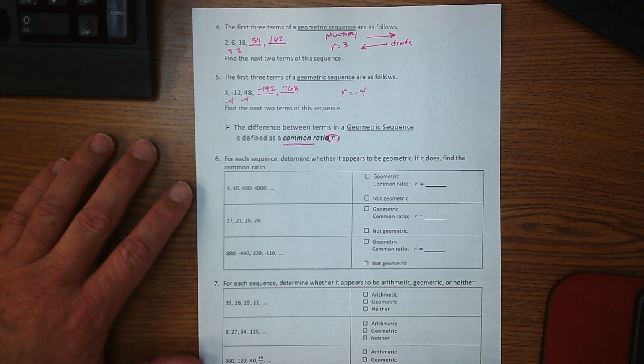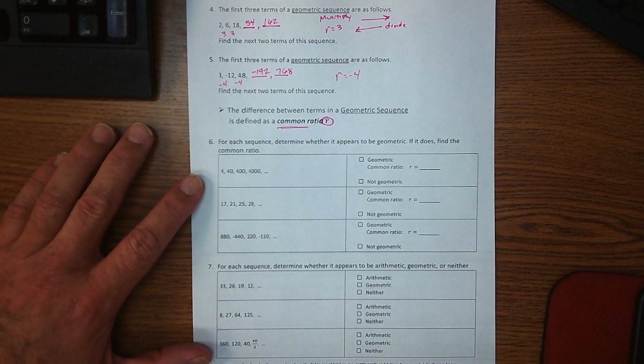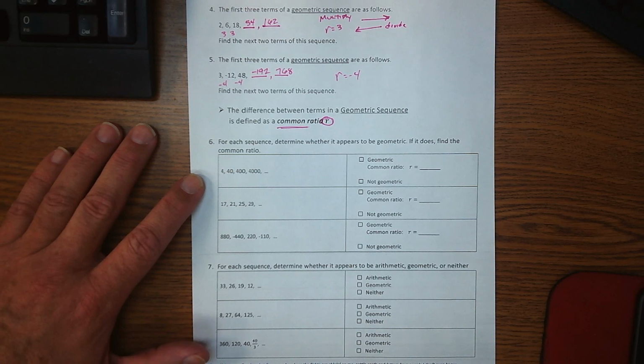All right, here we go. Let's check these three out. Are they geometric or are they not? One thing you notice about geometric is they jump pretty big numbers pretty fast. So this is a pretty good idea. This might be geometric. Take it backwards, find what the number is.